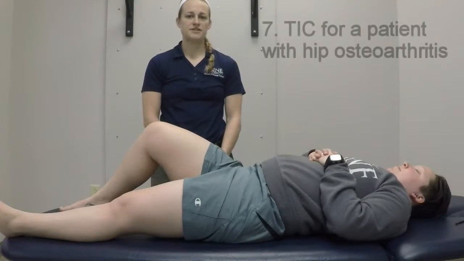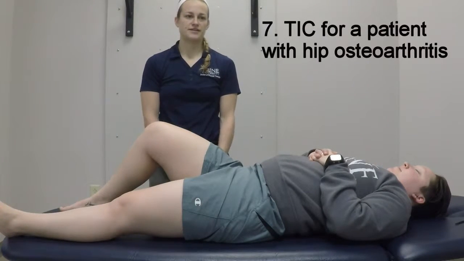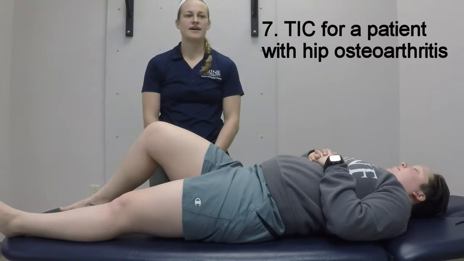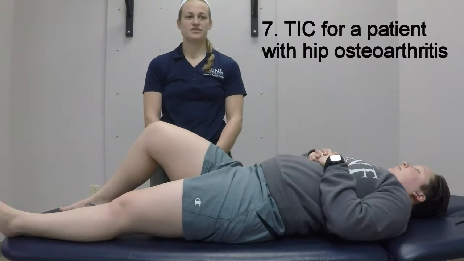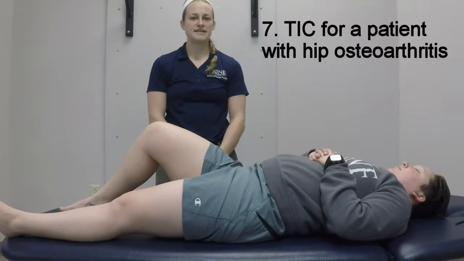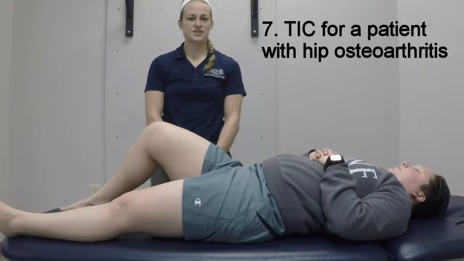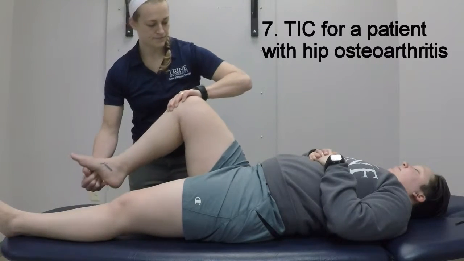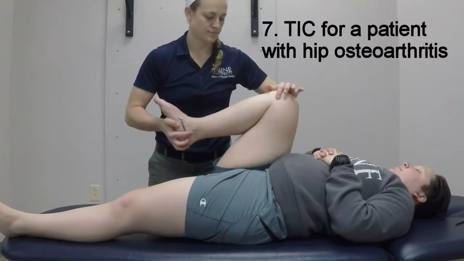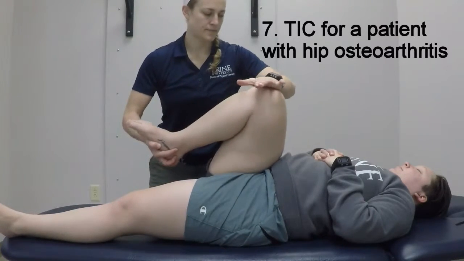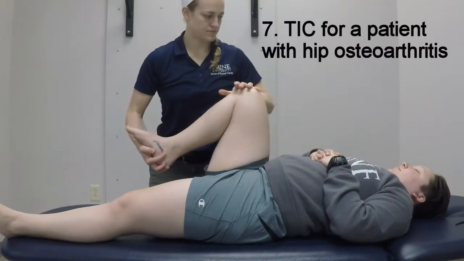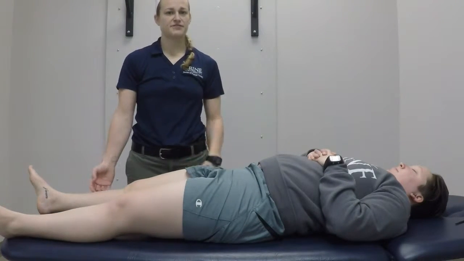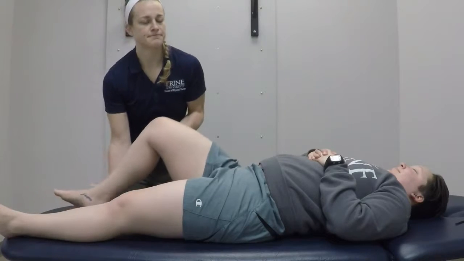This is the test item cluster for a patient with hip osteoarthritis. The patient self-reports squatting as an aggravating factor, active hip flexion and extension causing hip pain, a positive scour test with adduction causing lateral hip or groin pain, passive internal rotation of less than 25 degrees.